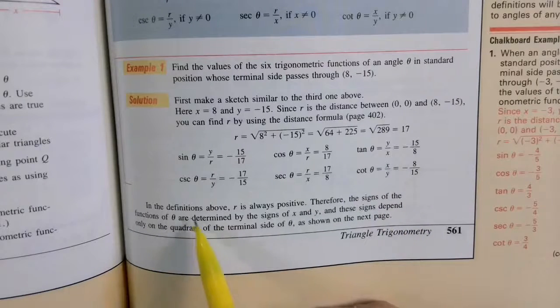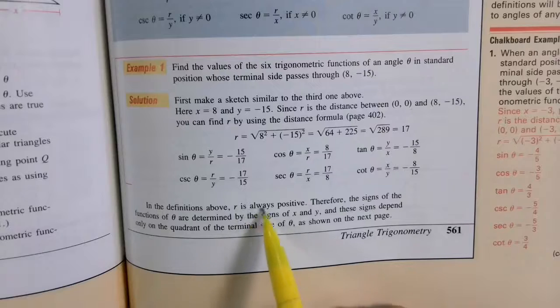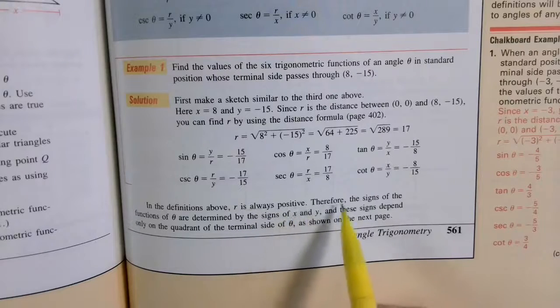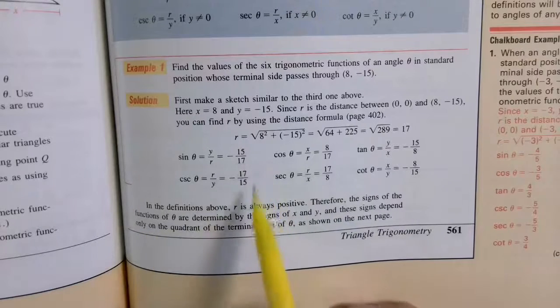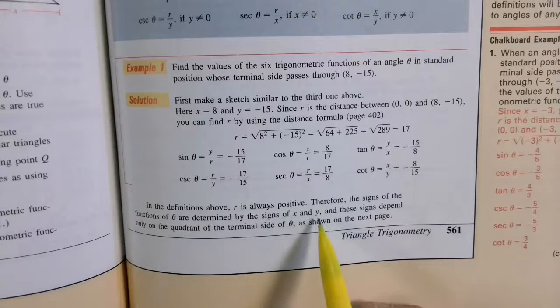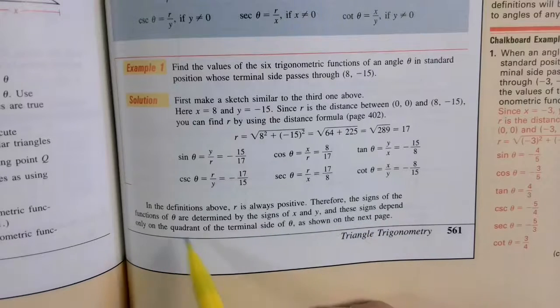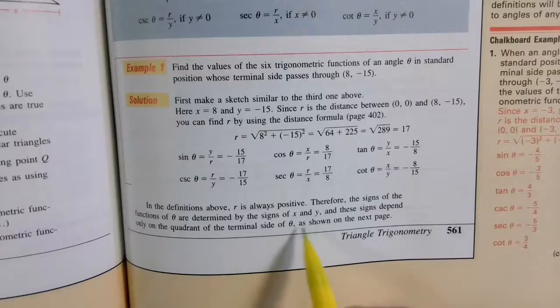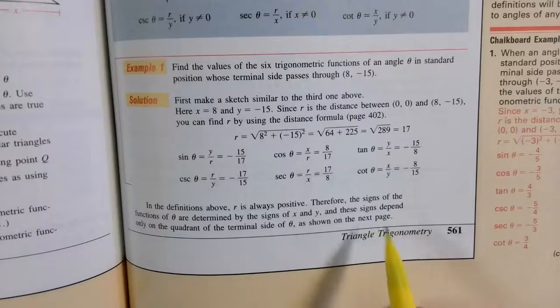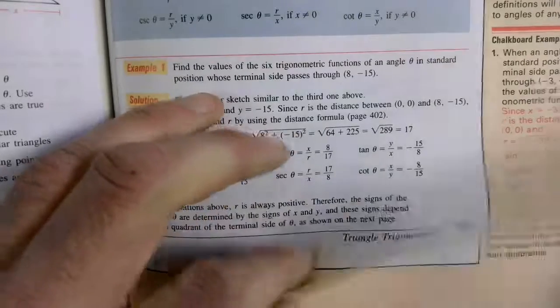Okay, in the definitions above, r is always positive. Therefore, the signs of the functions of theta are determined by the signs of x and y. And these signs depend only on the quadrant of the terminal side of theta as shown on the next page. Let's check that out.